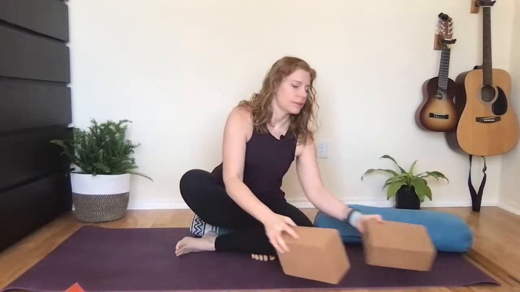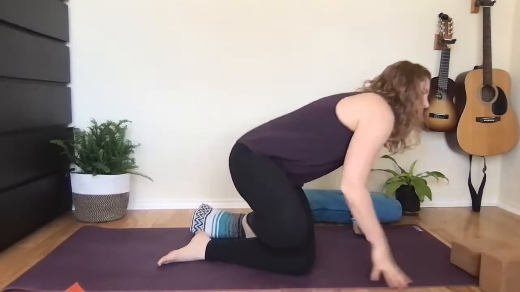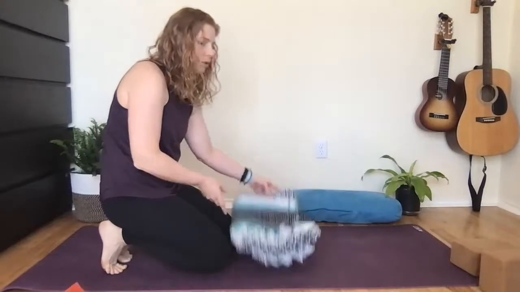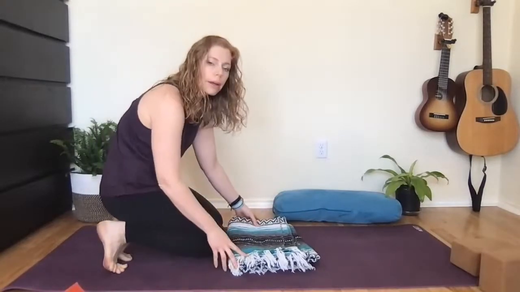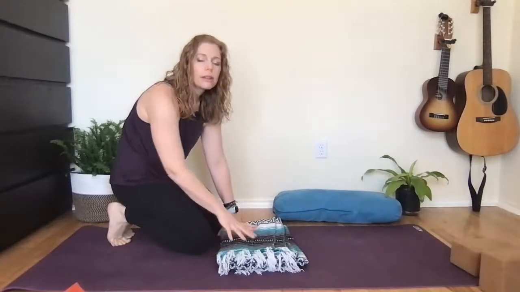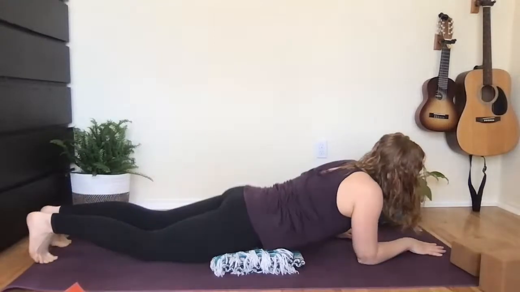And we're going to roll to our belly and take Sphinx Pose. So you might want a block for your head. If you have any issues with laying on your belly, or if you have low back pain, sometimes it helps to take a blanket underneath the sacrum or the pubic bone. So that's what I'm going to do.